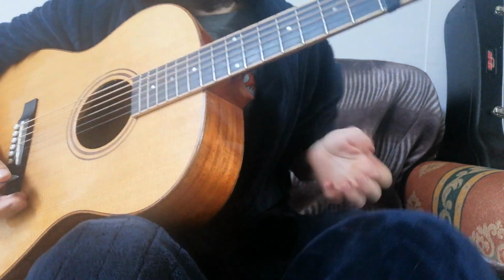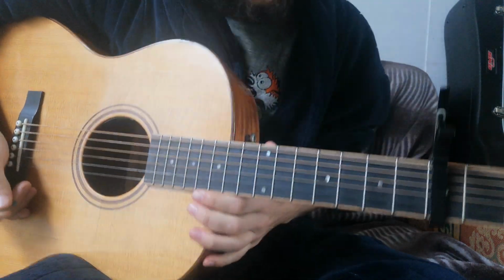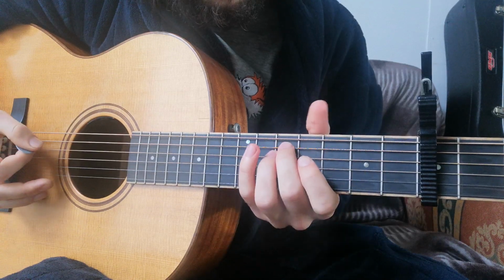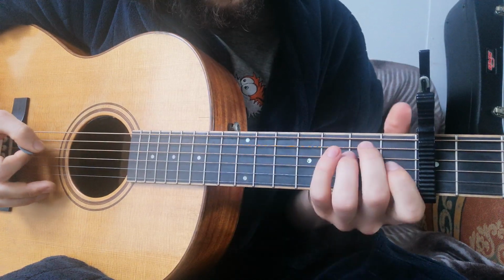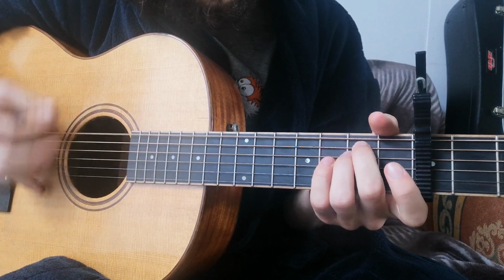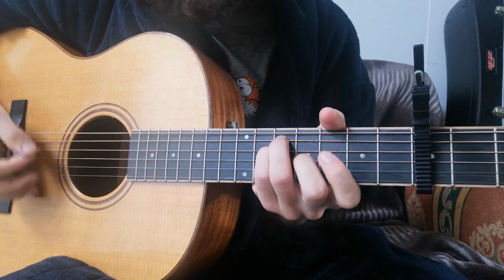Yes. And you can also just do it under the string here, so for a few of the shapes, for example. You still have this bottom string ringing out.